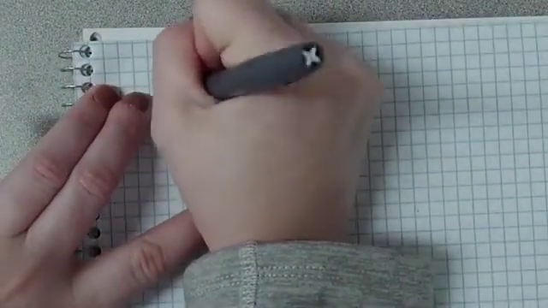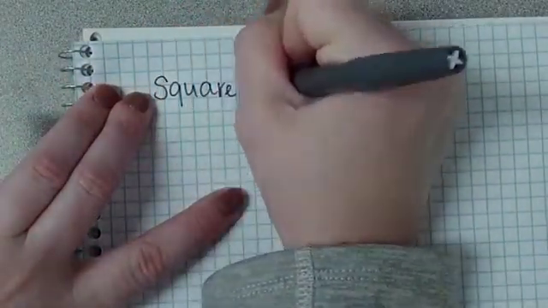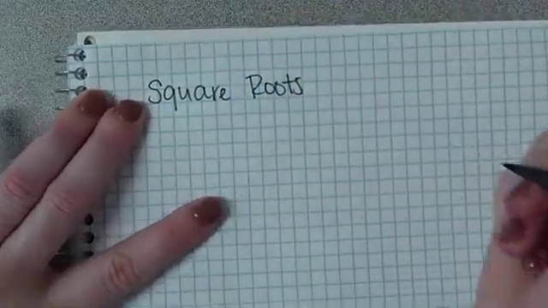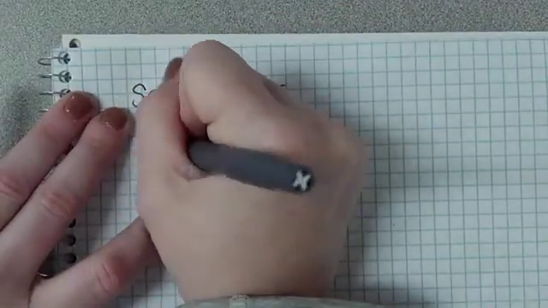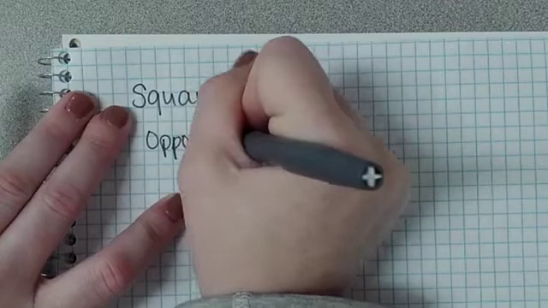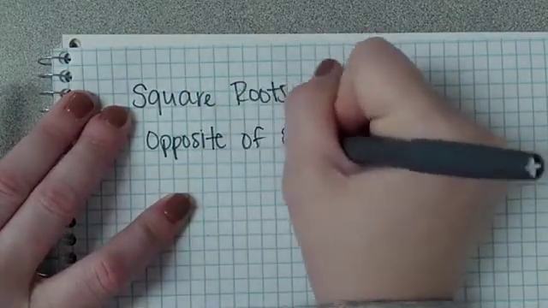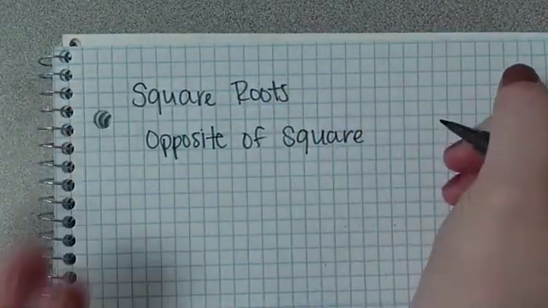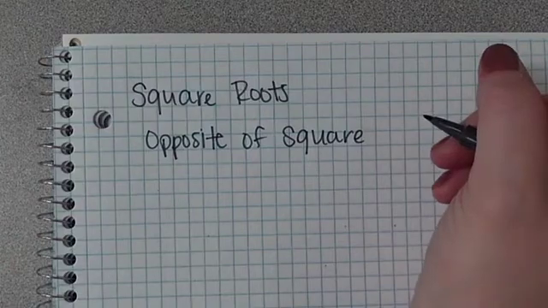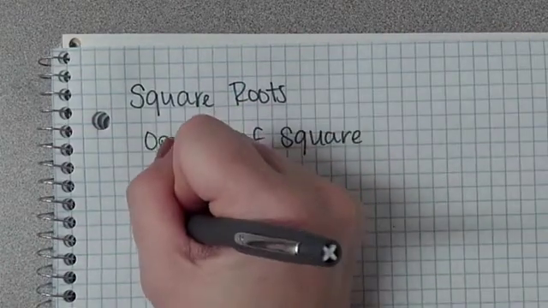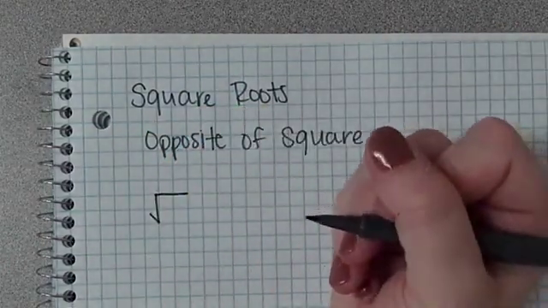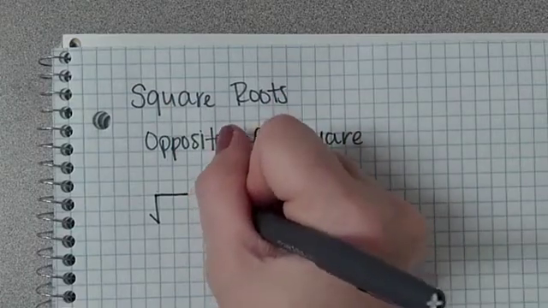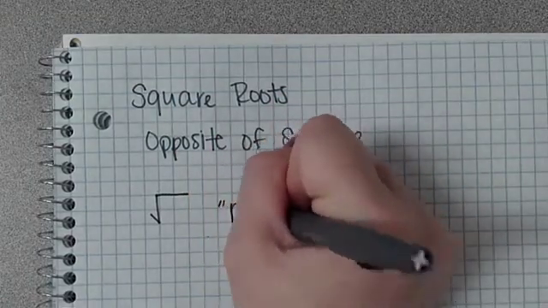All right. Now, the next thing is square roots. And they are the opposite of squared. So we use this symbol right here. It's also called a radical.